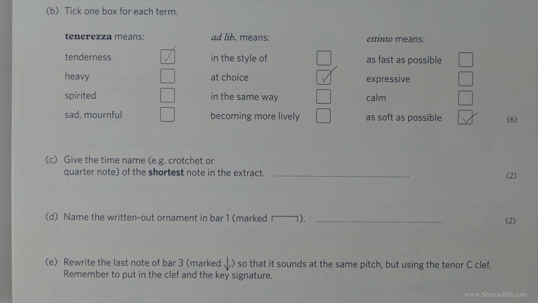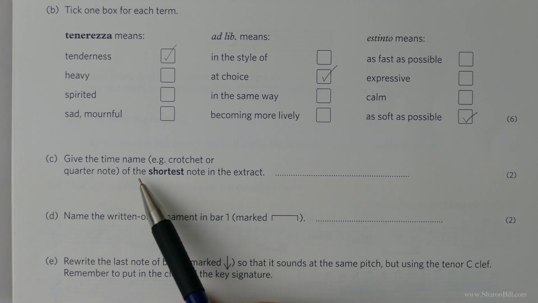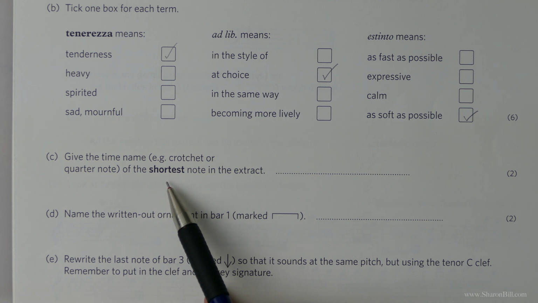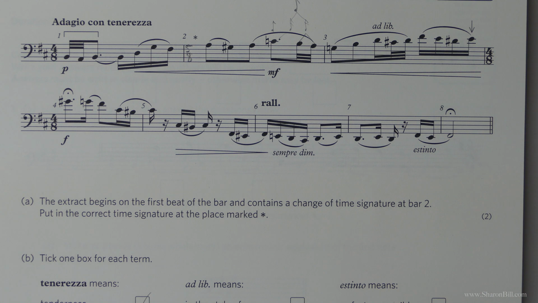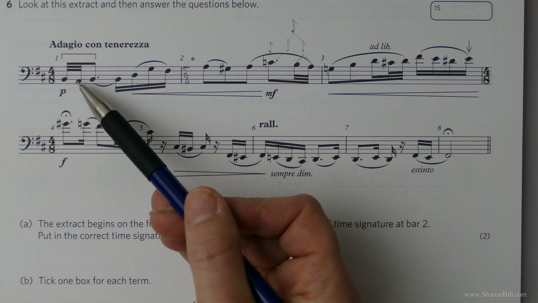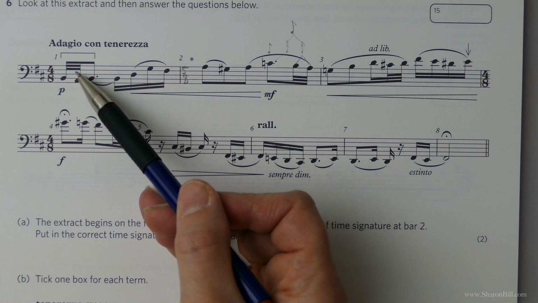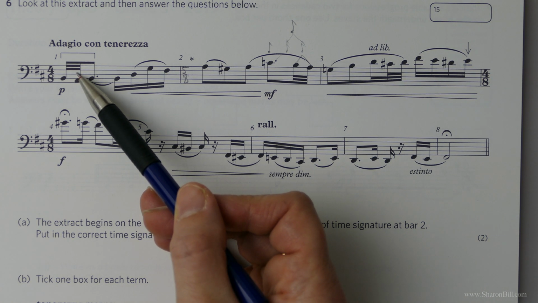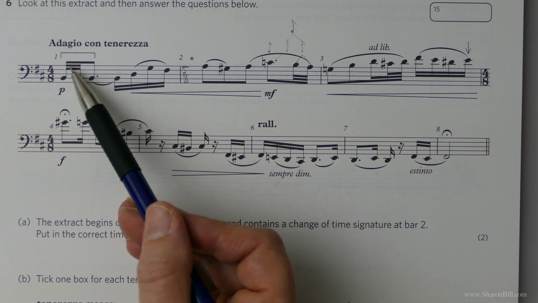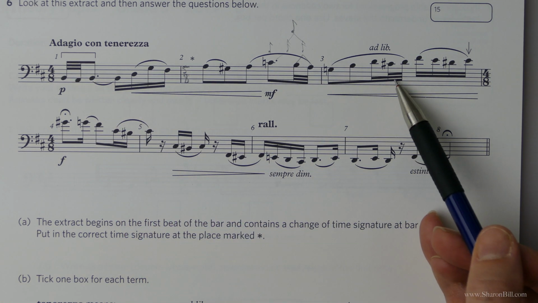Now just looking back at the score, we need to look at what the shortest note in the extract is and give that its proper time name. So straight away we've got some demi-semiquavers, 32nd notes, that's an eighth of a crotchet beat. Is there anything else? We've got 3 beams here.